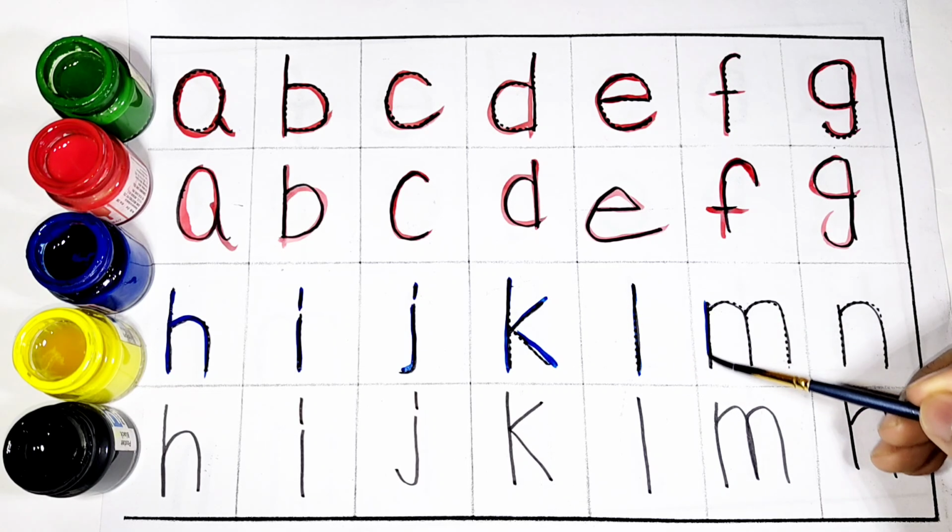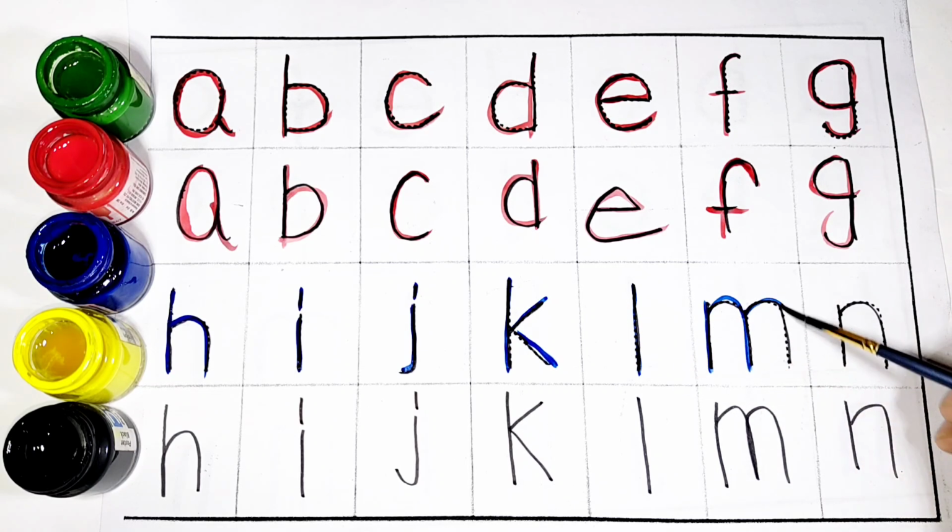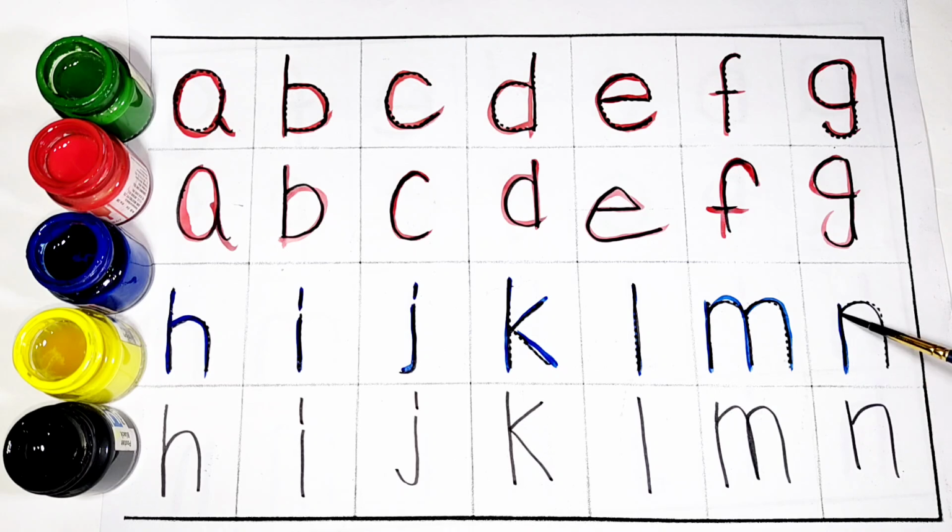L for lion, L for lemon. M for moon, M for mango. N for nose, N for nest.